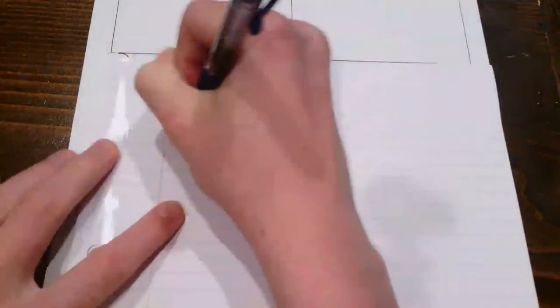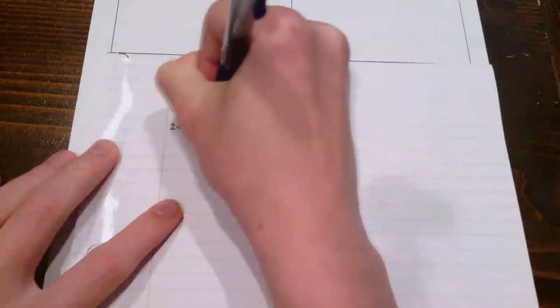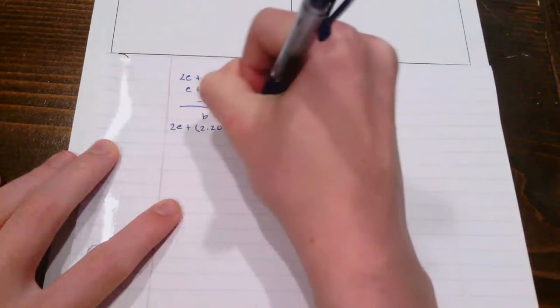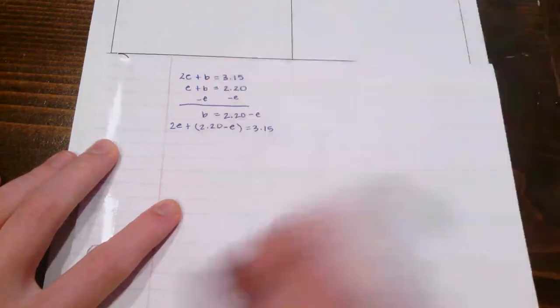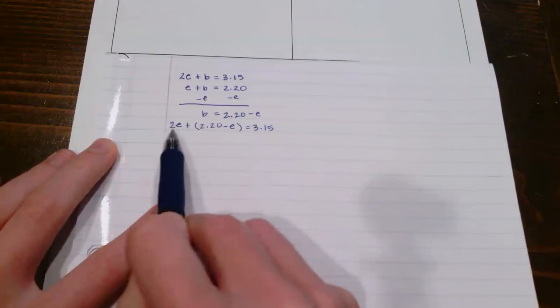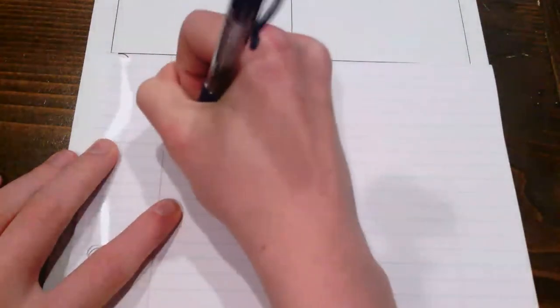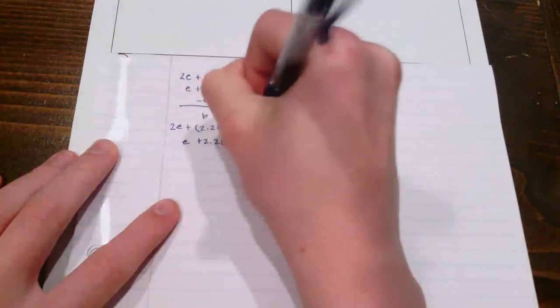So 2E plus 2.20 minus E equals 3.15. Now, collect like terms. So 2E minus E is going to equal just E, plus 2.20 equals 3.15.